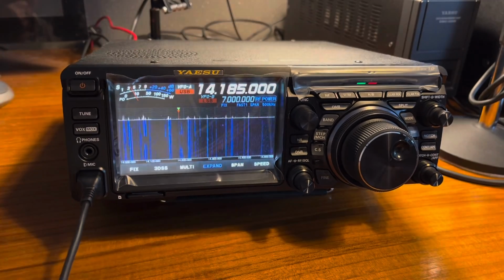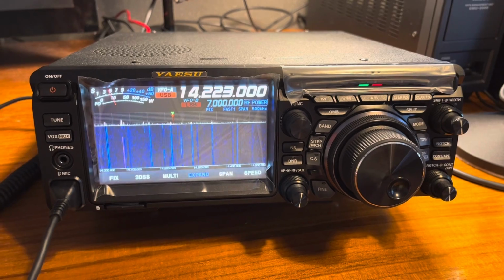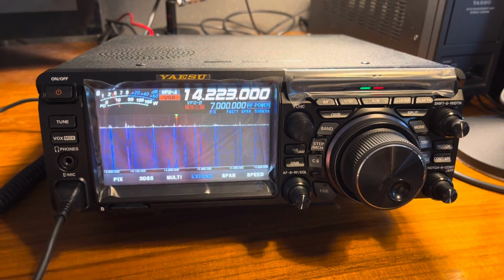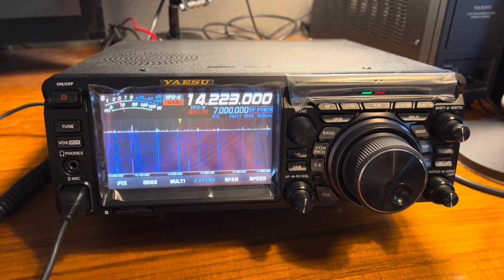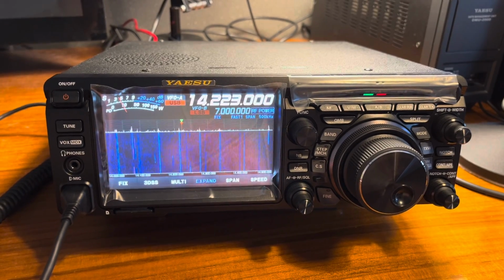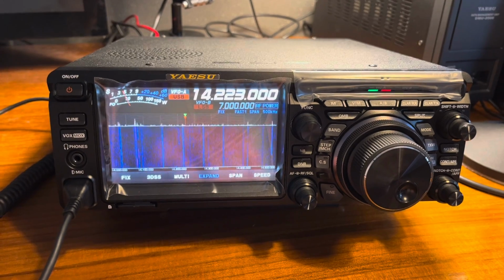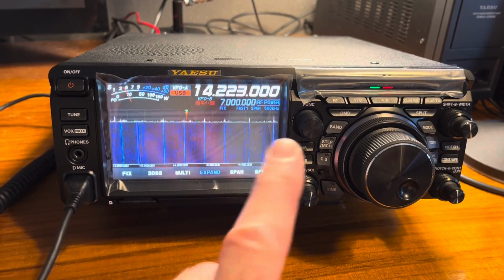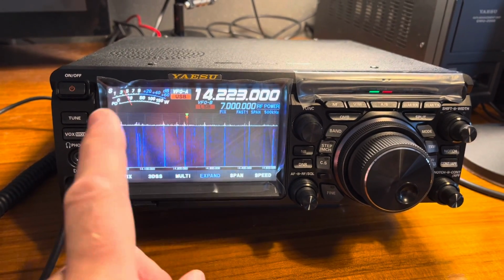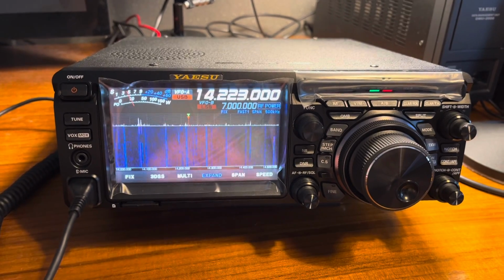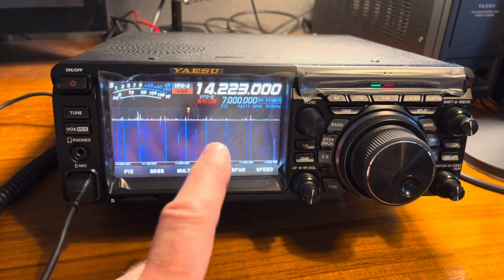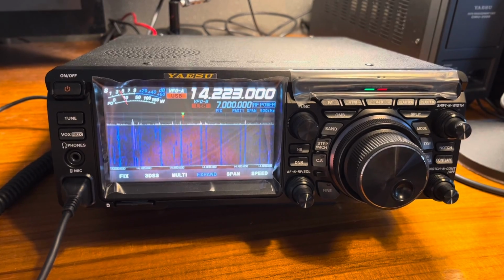of contesting. So the FTDX10 in terms of operation is very similar to the 5000 and the 991A in terms of features and terminology on the Yaesu rigs. The main difference to the operator externally is this display and how you interact with the rig. It's not as purple as it looks on this video.